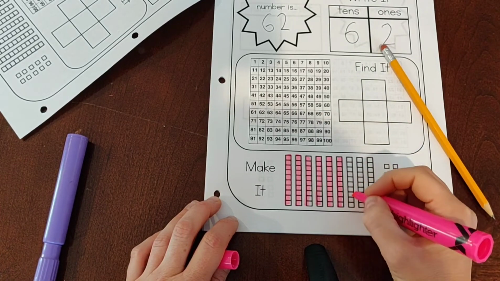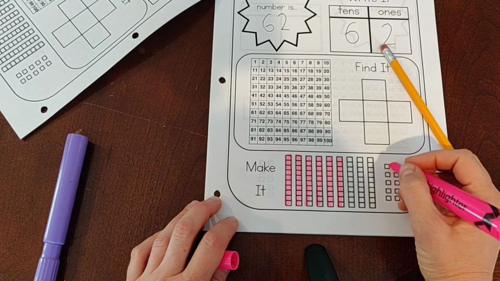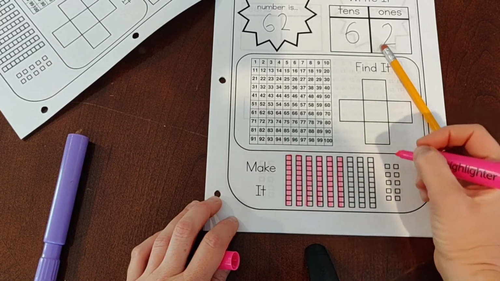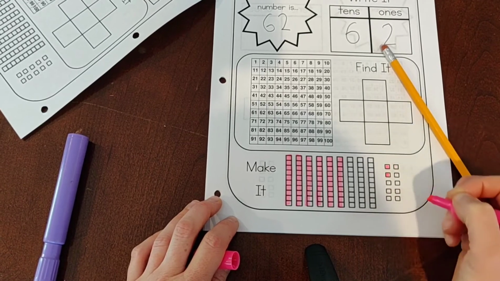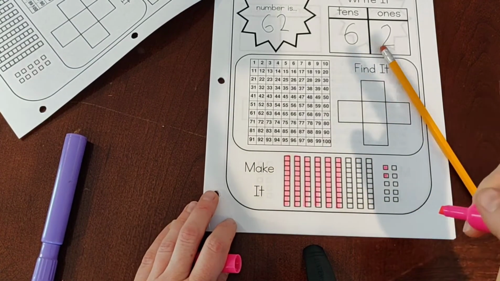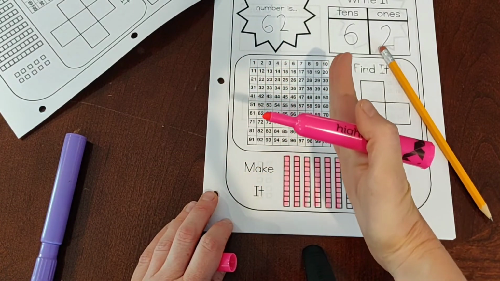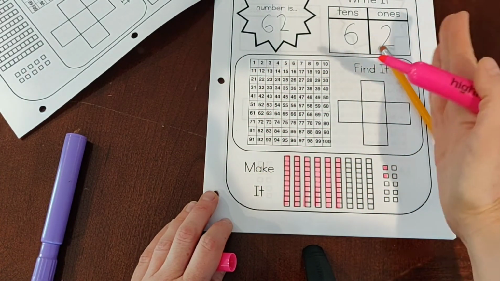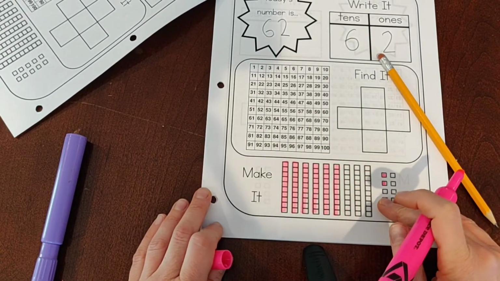And this is where you don't want to let them color into here. You want to make sure they're going over here so they can clearly see 6 tens and 2 ones. 60, 61, 62. We practiced counting on. That's what you call when you count up to a big number and then count by ones every day. So this should be pretty familiar to them.